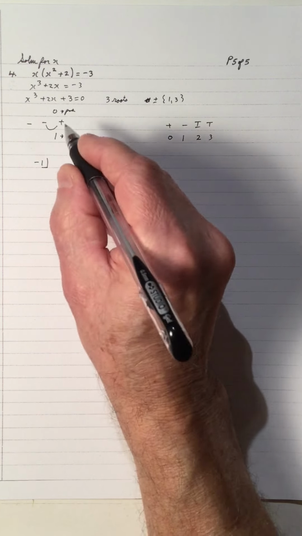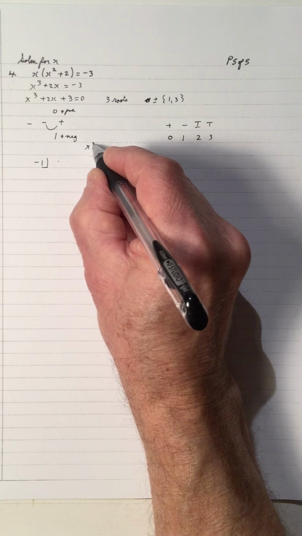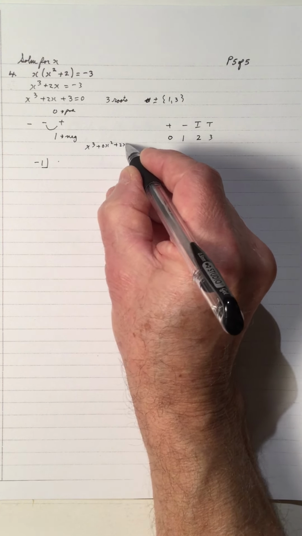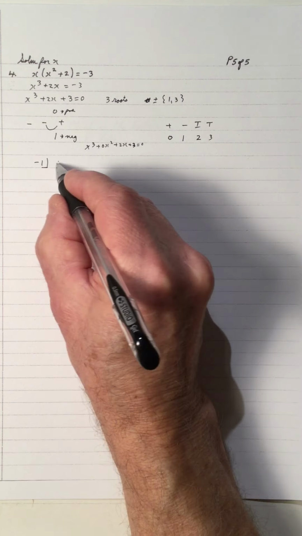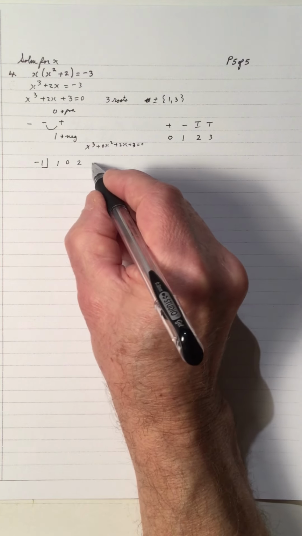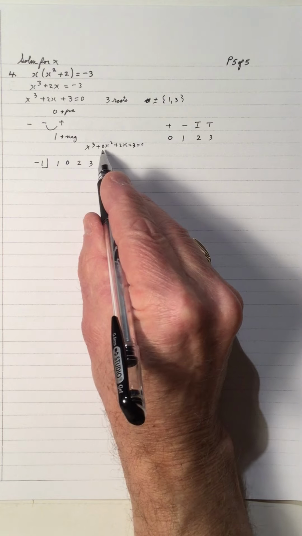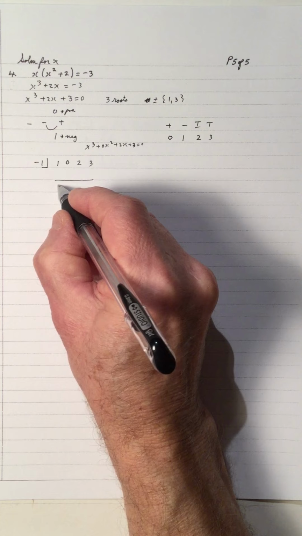But when I do synthetic division, I have to be careful because there's an x cubed plus 0x squared plus 2x plus 3. So when I do synthetic division, I have to go 1, I have to put the 0, I have to put the 2, and I have to put the 3. In synthetic division, I have to put that 0 in for x squared. Now I draw a line, bring down the 1.